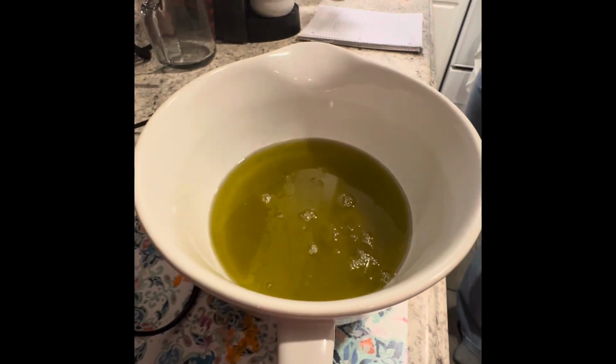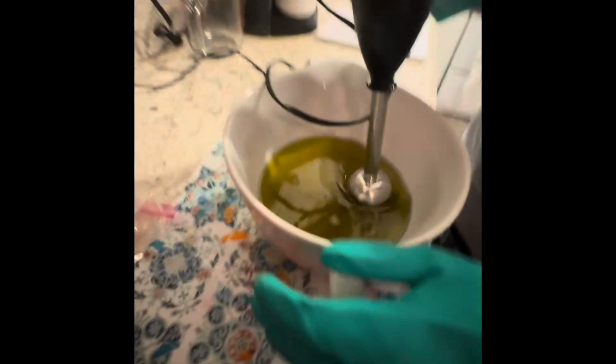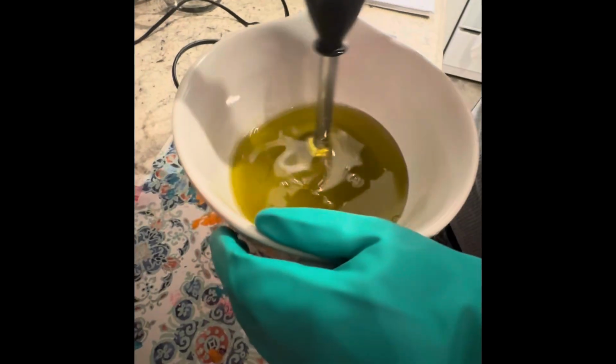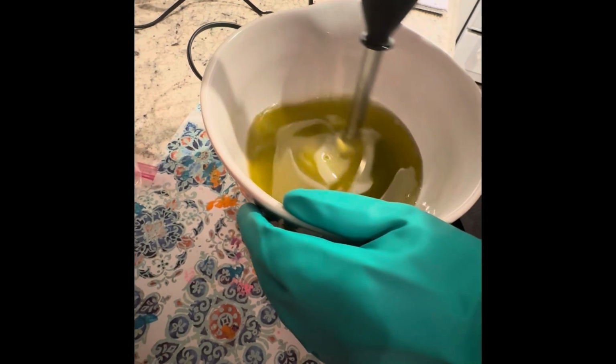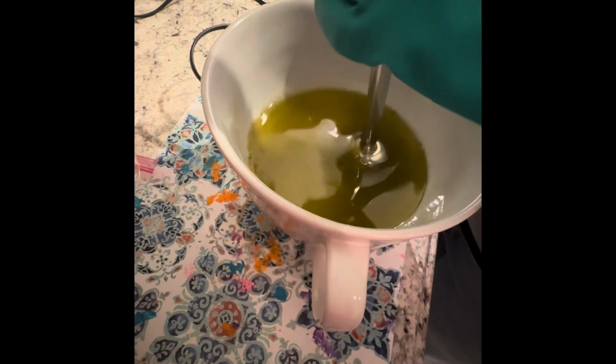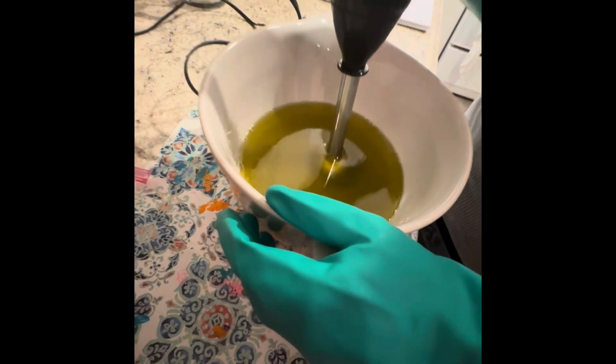So from there, we have our stick blender. We're gonna give this a nice little stir. And this is where, once we emulsify this, is the process that will ignite the saponification, where the reaction takes place. So I'm gonna give it a little pulse here.